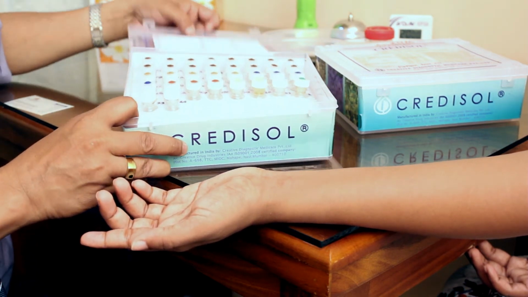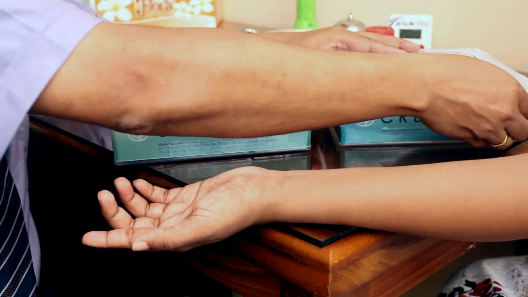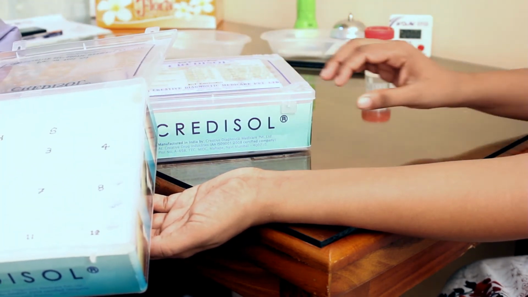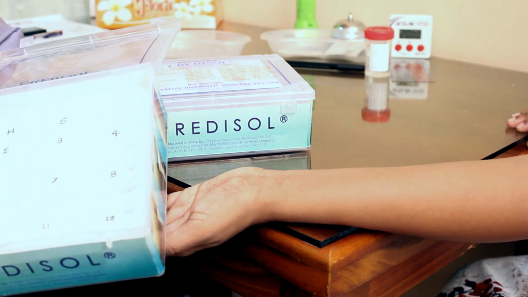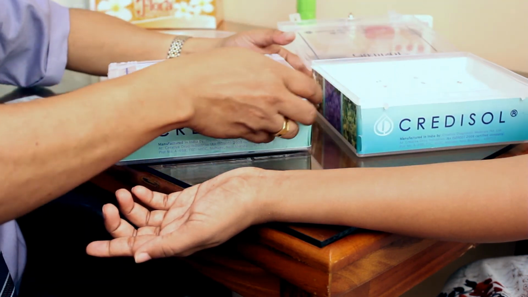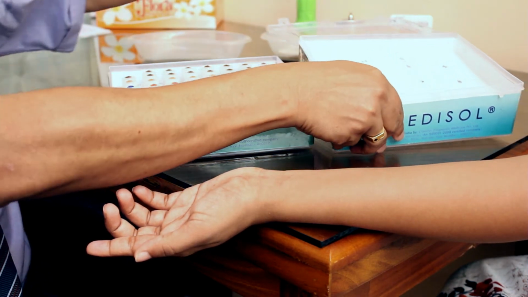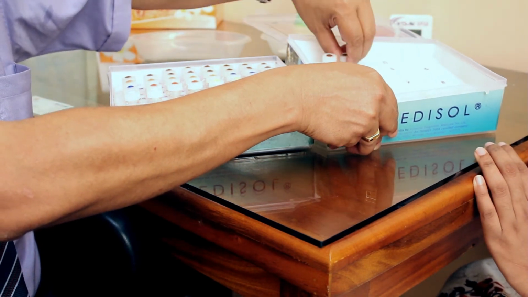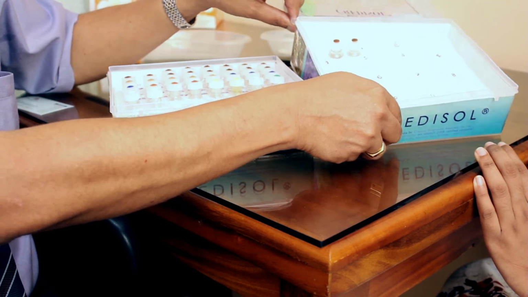After selecting the allergens, we put them into another box in the form of numbers from 1 to 10, so that you will not miss the sequence of the allergens when you do the testing.